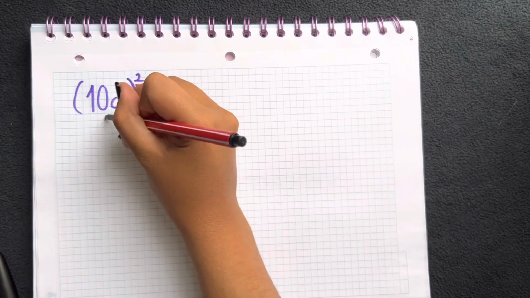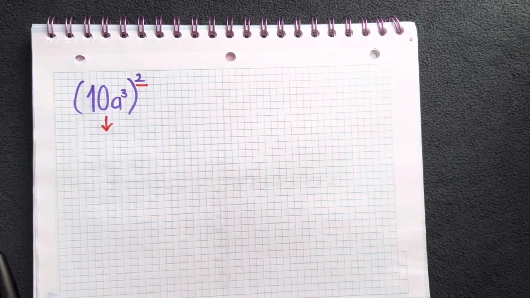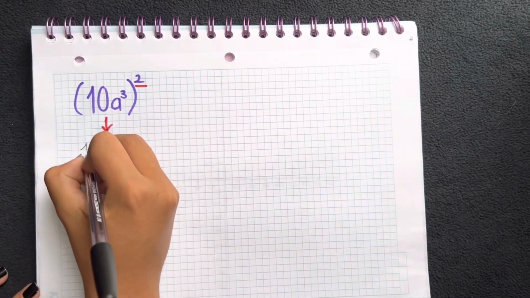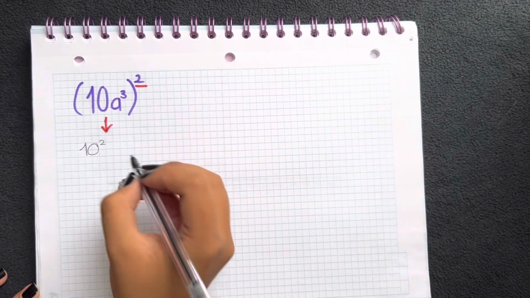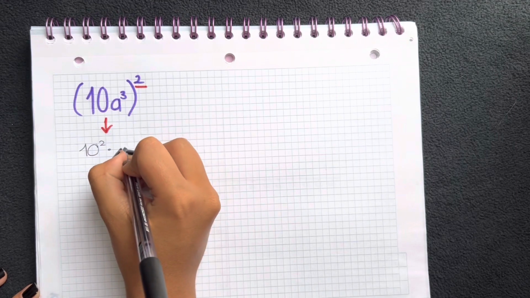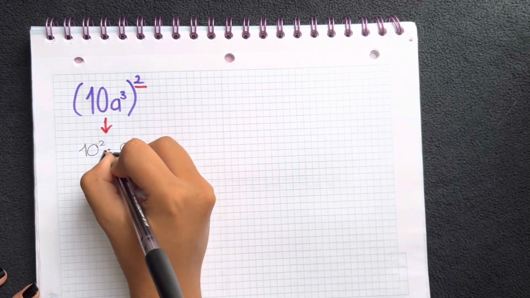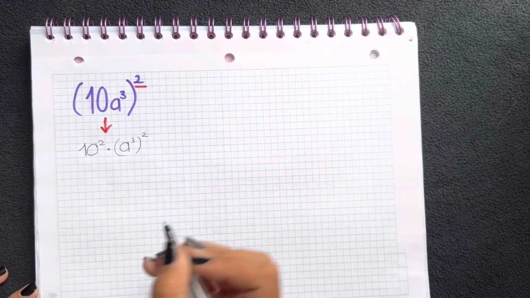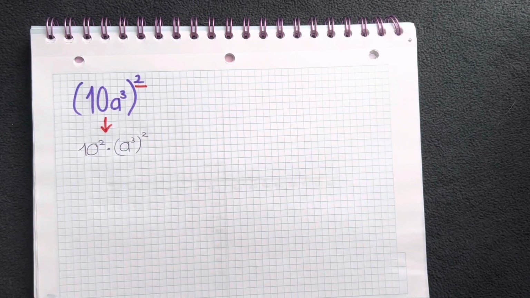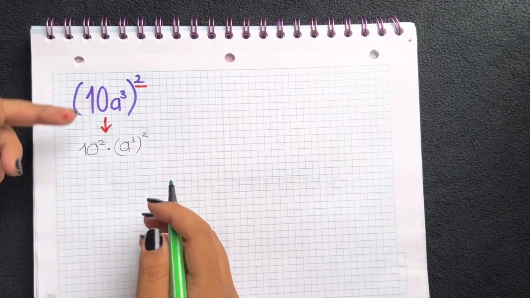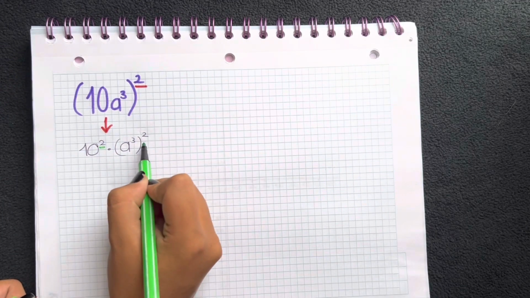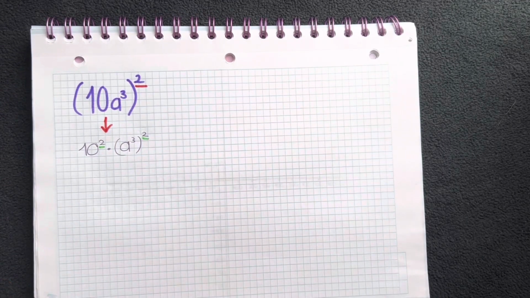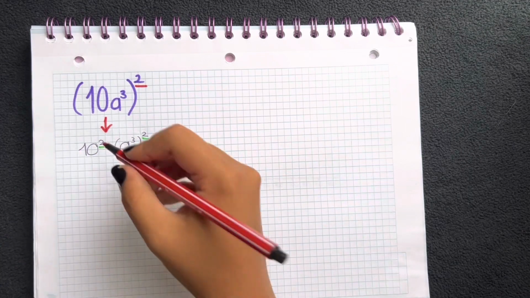We can represent that as 10 exponent 2 multiplied by a 3 exponent 2. And we can now see that both of these parts that we separated are being affected by the 2. Then we can operate this in an easier way.